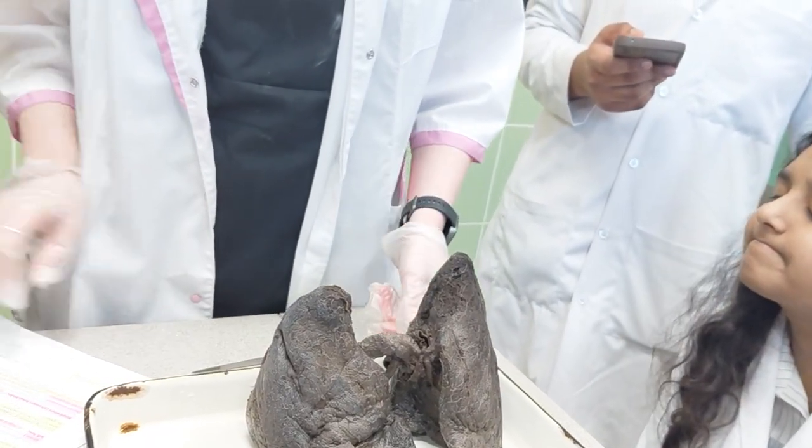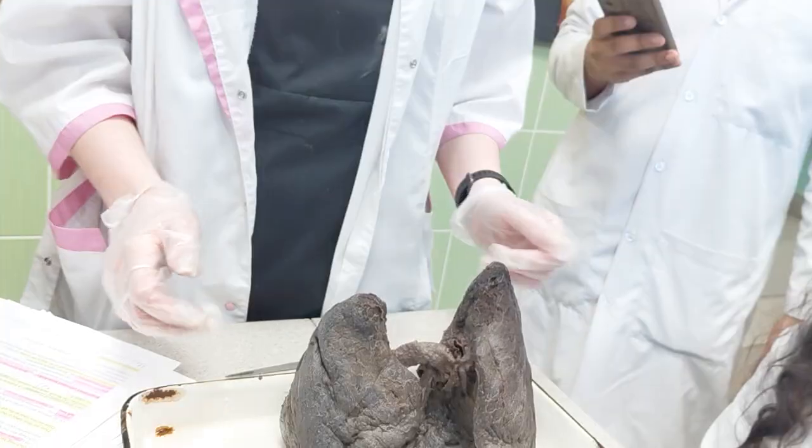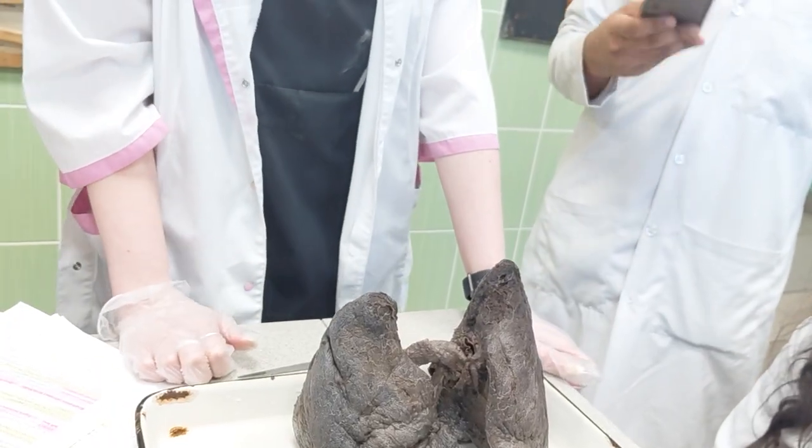Then let's say the same. What function do the lungs have? Gas exchange. Who knows where gas exchange is located?